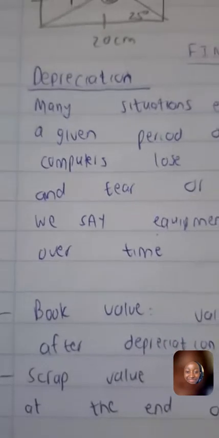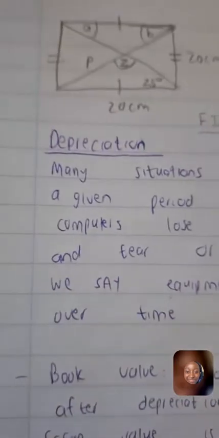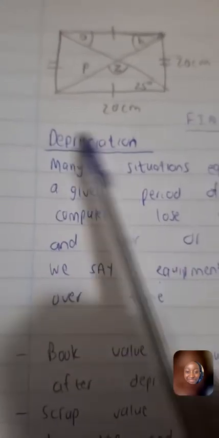I guess this would be beneficial to grade 9 students that are doing IEB. Because I have an IEB grade 9 learner that I'm actually assisting with financial maths, and specifically we're looking at depreciation. So I hope you have some loose understanding.